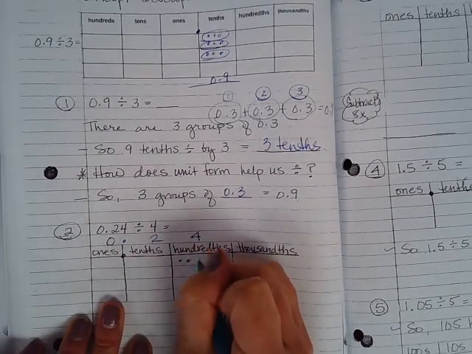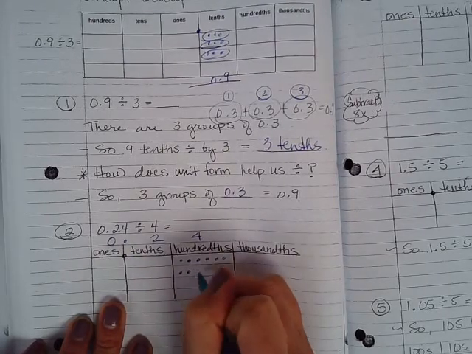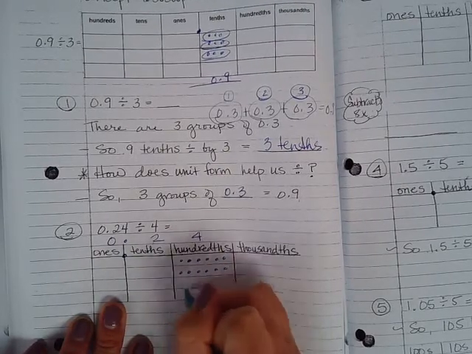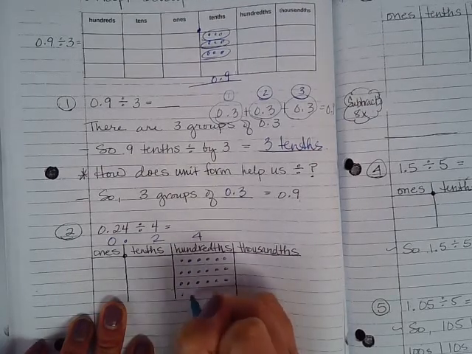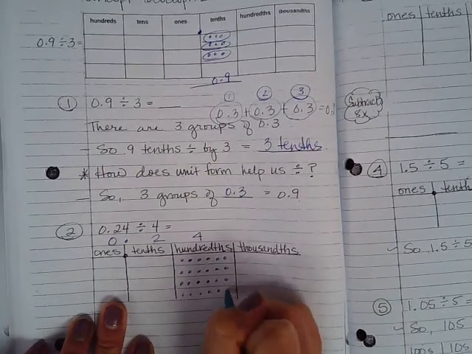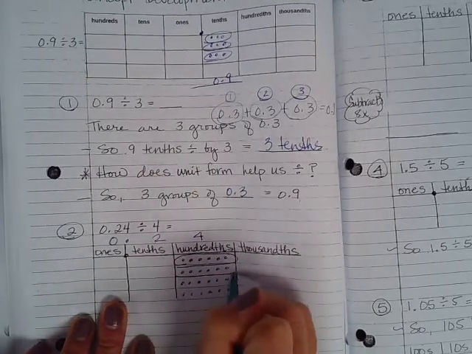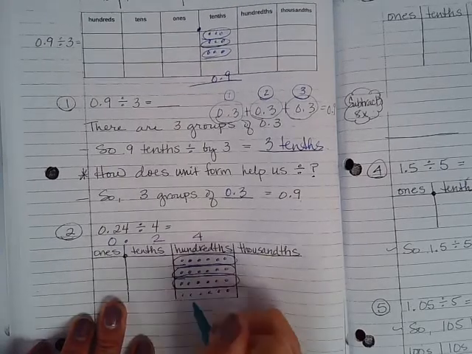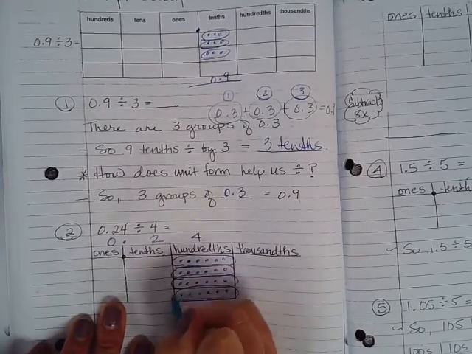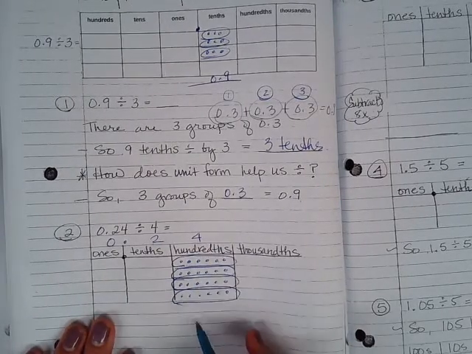All right, so now let's break that up. 1, 2, 3, 4, 5, 6. Here's one group of 6, a second group of 6, a third group of 6, and a fourth group of 6. If you were to add them up, you would end up with 24.